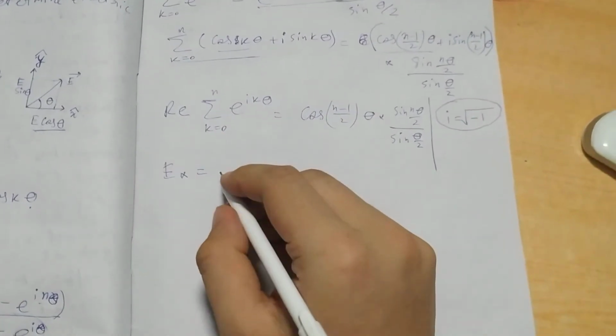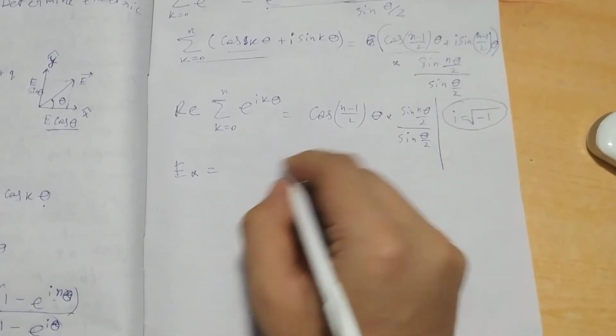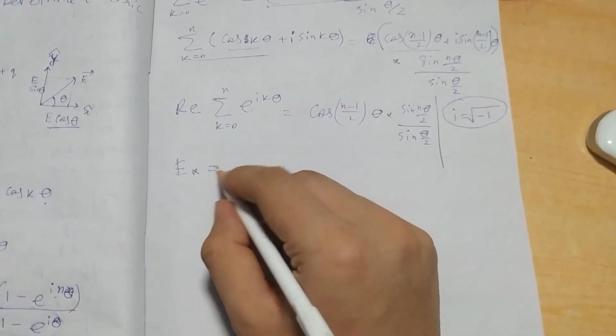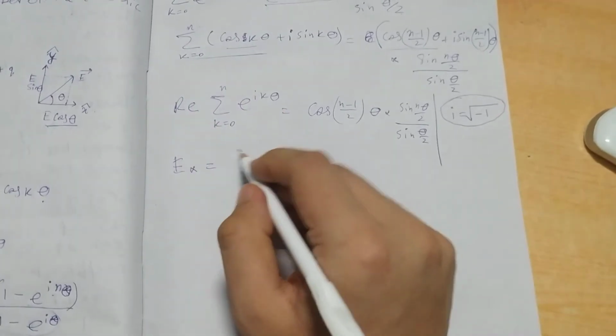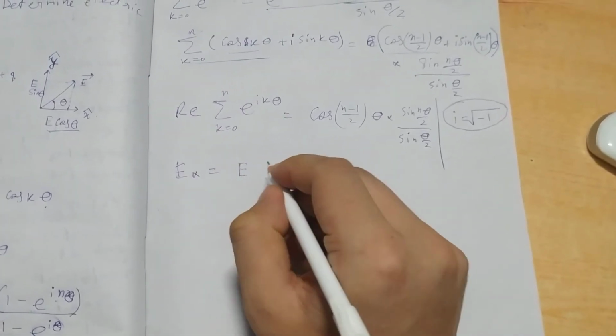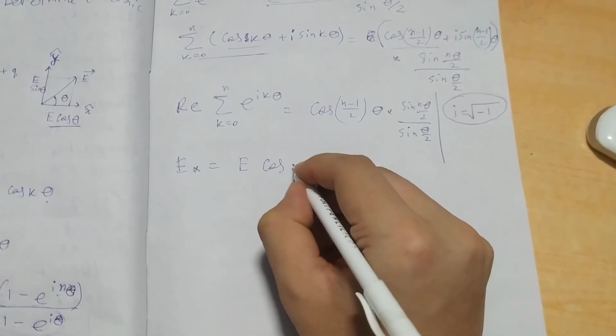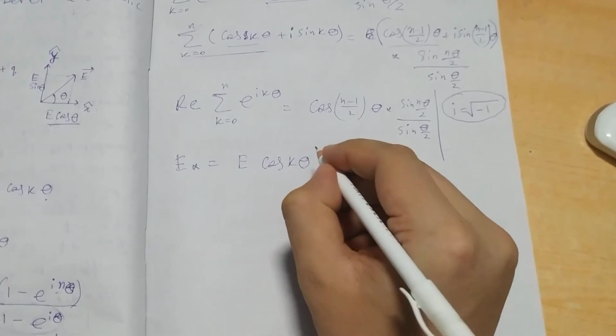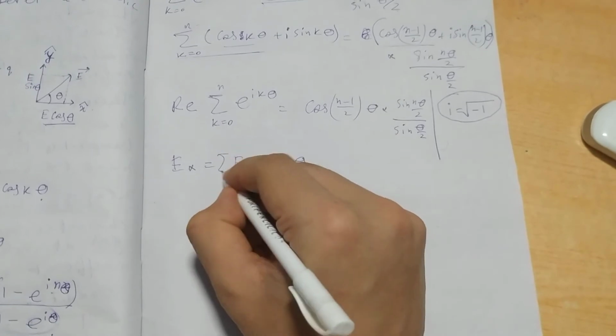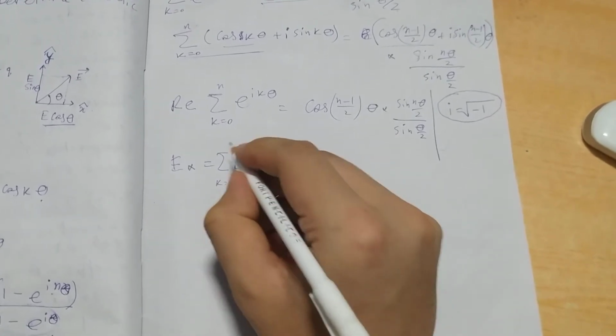Ex will be the real part of this, so that will be E into cos k theta, summation over k equals 0 to n.